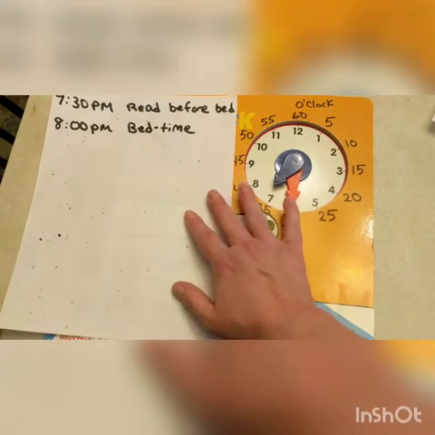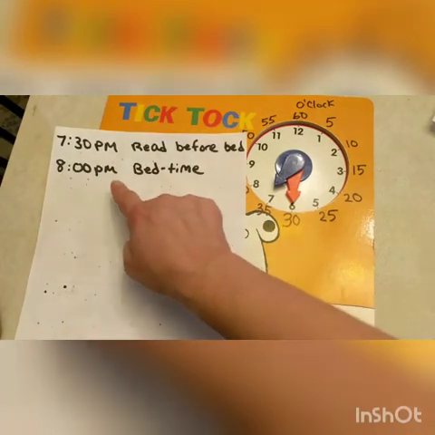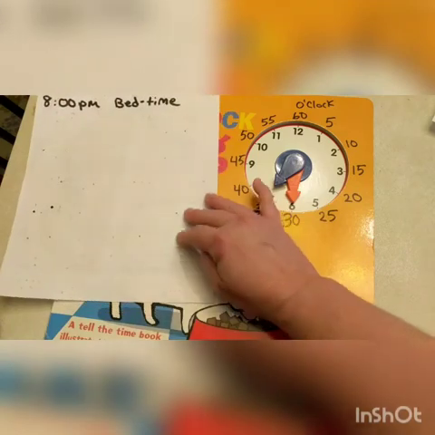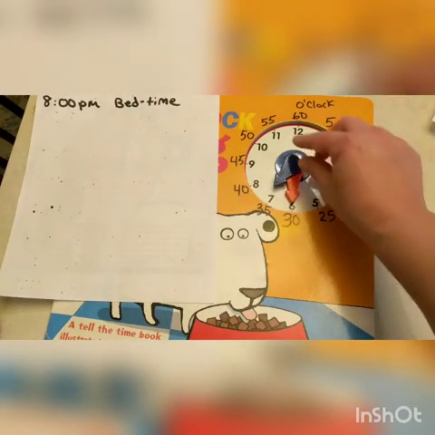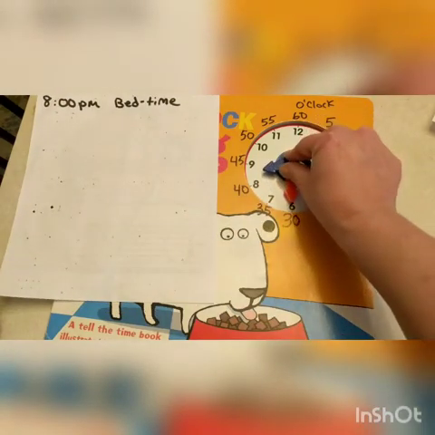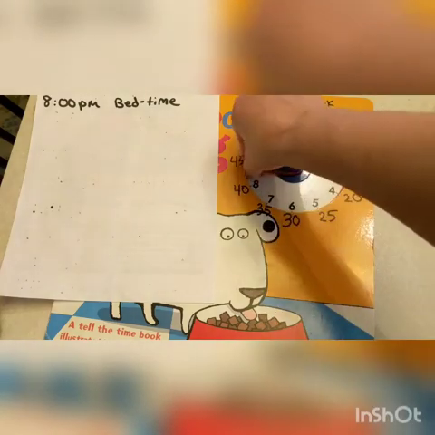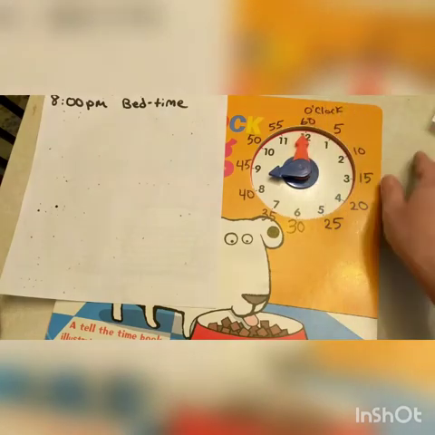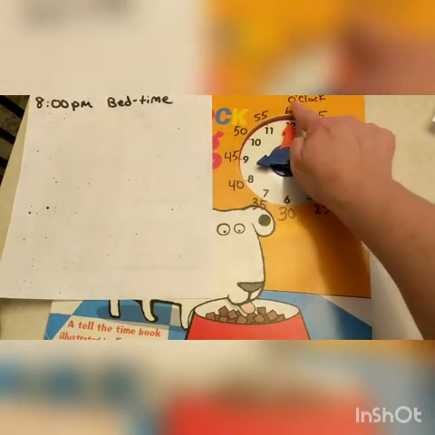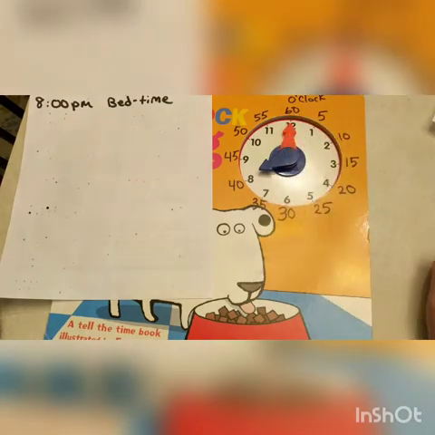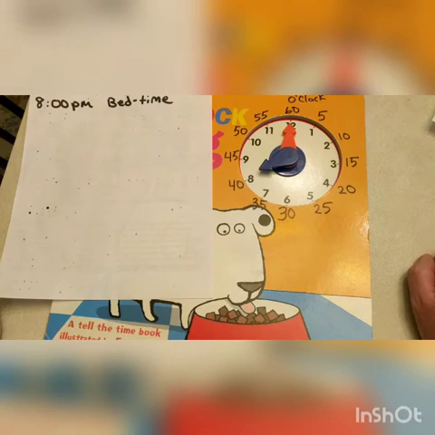And last on my schedule, at 8 p.m., it's my bedtime. So to change this clock to 8 p.m., my little hand, the hour hand, is going to face the 8. My minute hand is going to face all the way up to the top at that 12 at the o'clock. So there's 8 o'clock p.m. in the evening time is when I'm going to be going to bed.